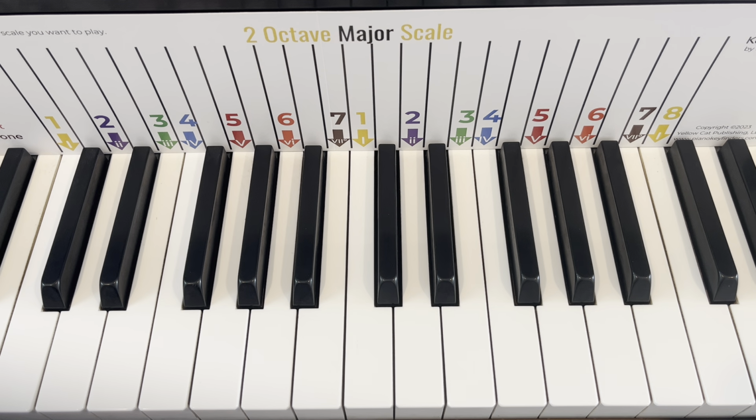chord. The reason I'm using C as an example is because C major has no sharps and flats. So the only notes that I can use to build the chord are the ones that are part of the scale that I'm playing in, or the key that I'm playing in. So in the case of C major, I can only use white keys.